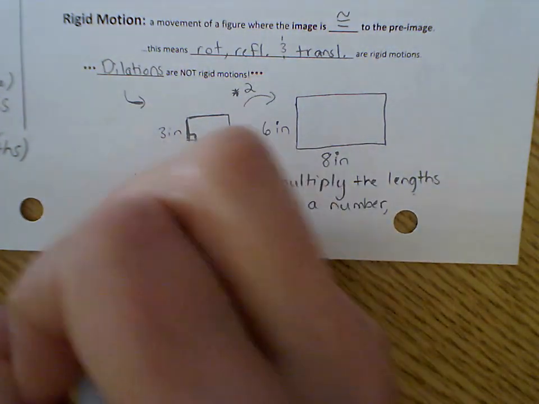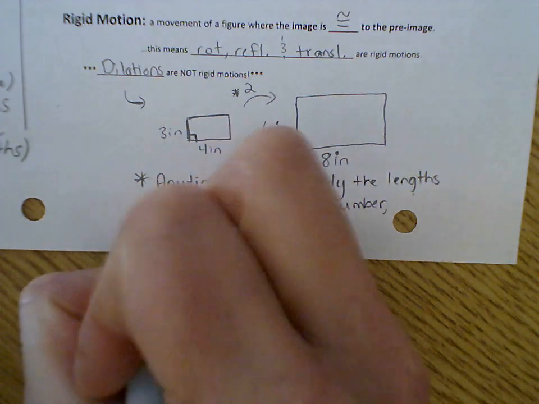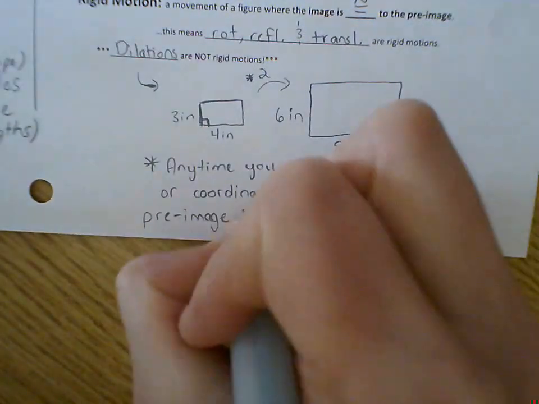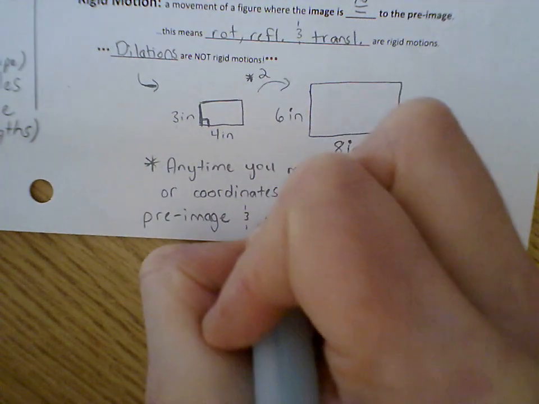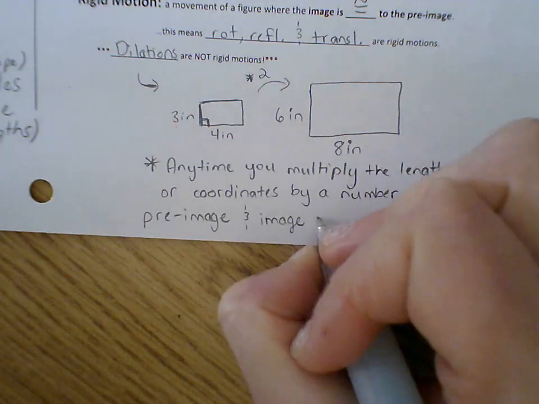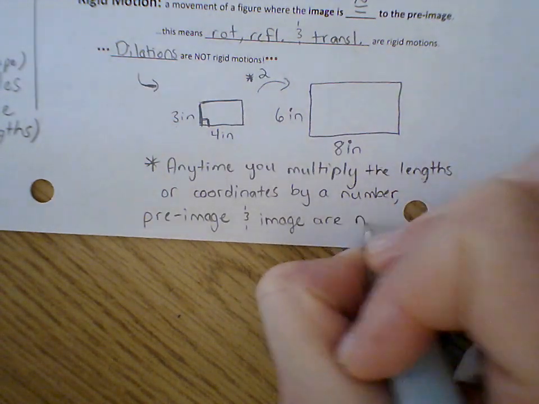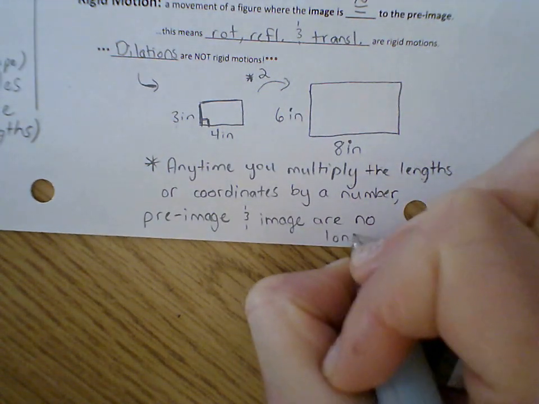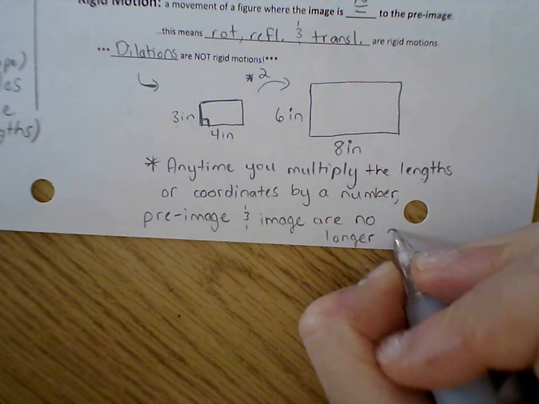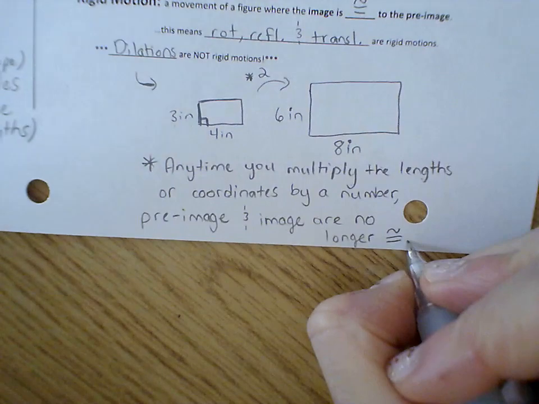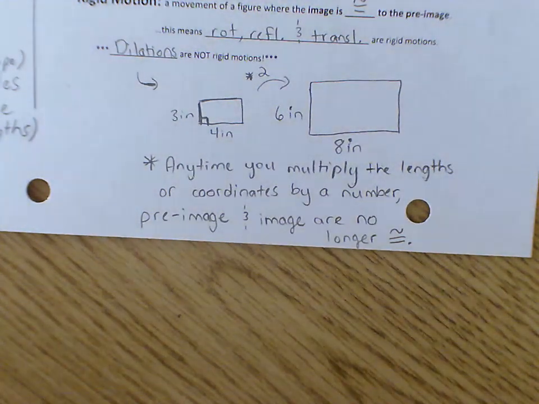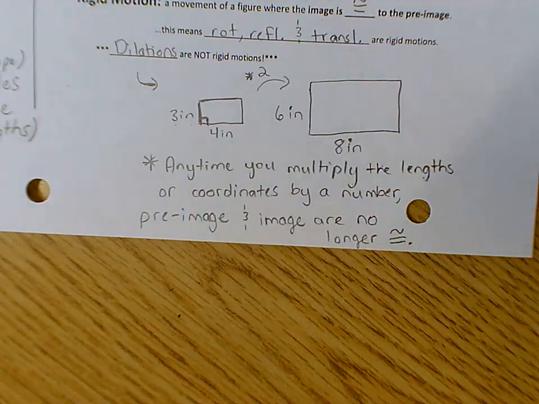That's what I want you to put together with this: anytime you're multiplying by a number, the pre-image and the image are no longer congruent. They're going to be similar, as long as you're multiplying by the same number, of course. So I'm going to put the symbol for congruent since we've written that a couple times. All right, so that's something I want you to realize with dilations, okay?